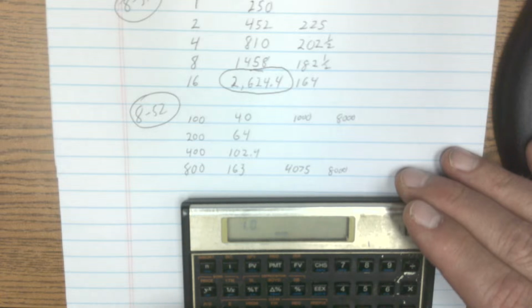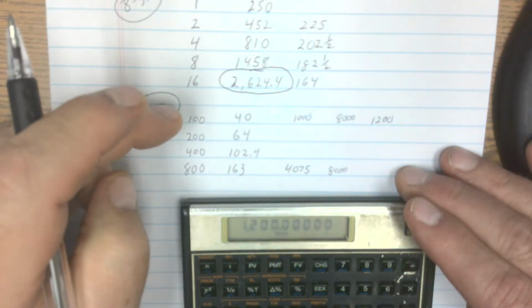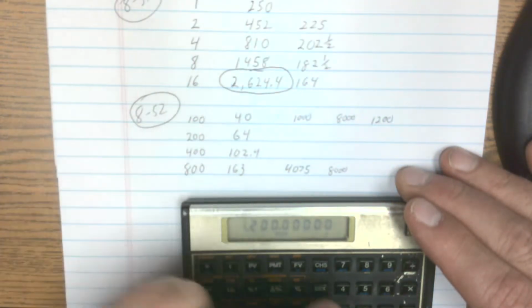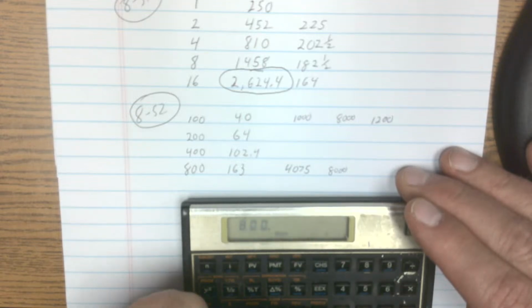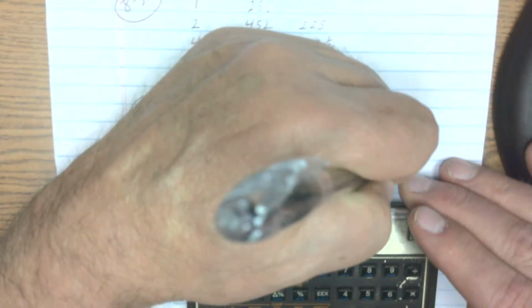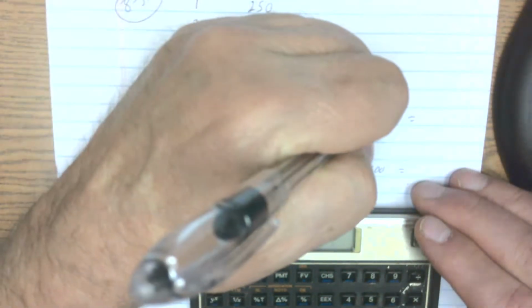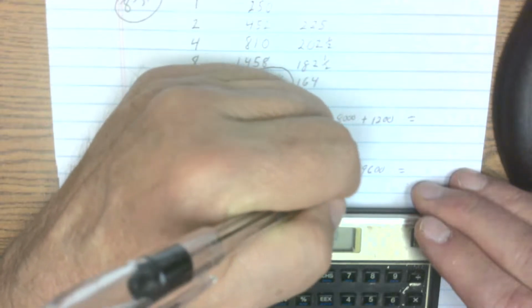So 100 times 12 is 1,200 here, and 800 times 12 is 9,600 here. So now we just add these three numbers up. So here's our labor cost plus our fixed cost plus our other direct cost.